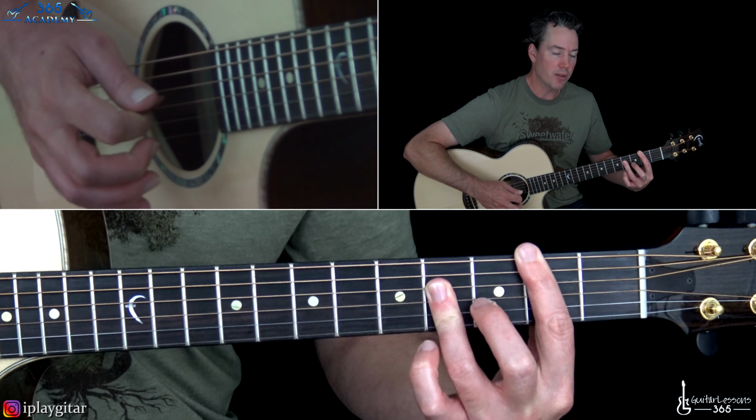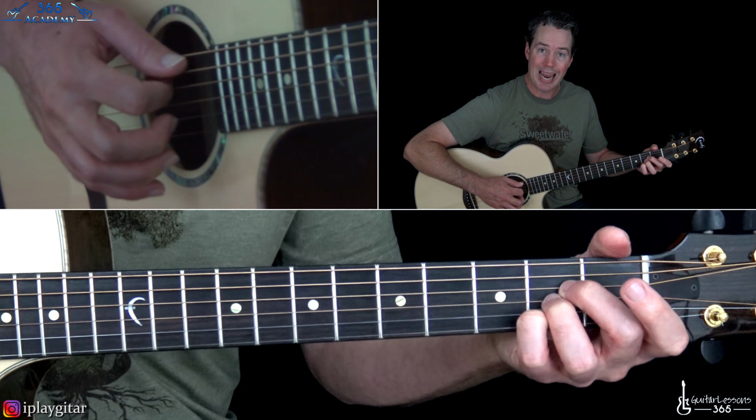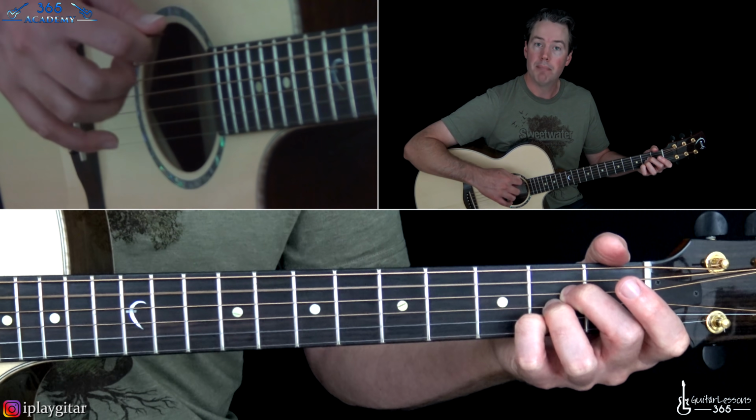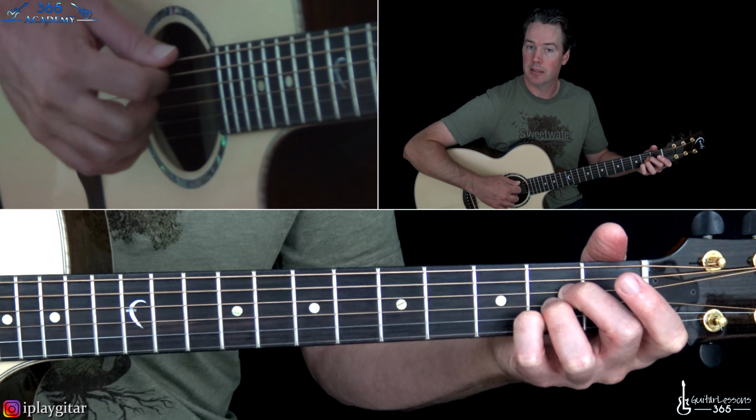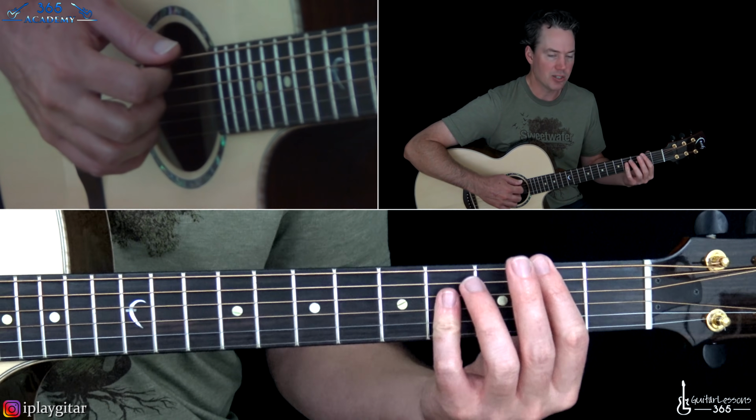And then we do the same thing on the next chord, except it's much easier to play. It's just an A major chord, but we have E in the bass. So it's basically the same thing, just taking down 2 frets.